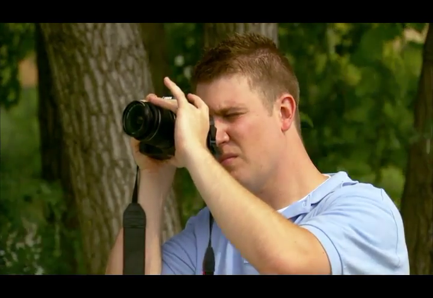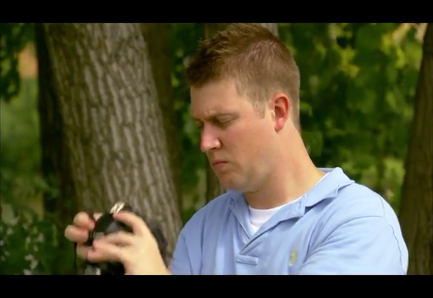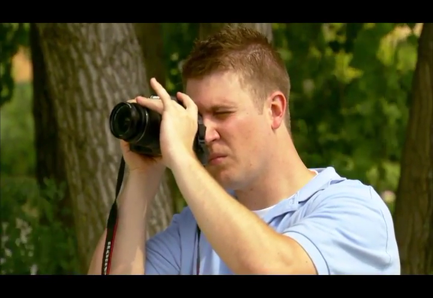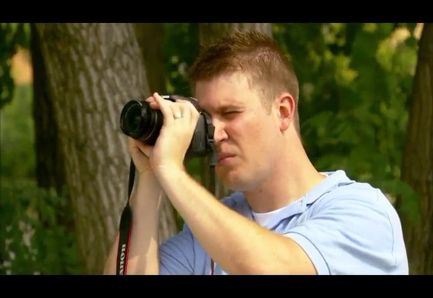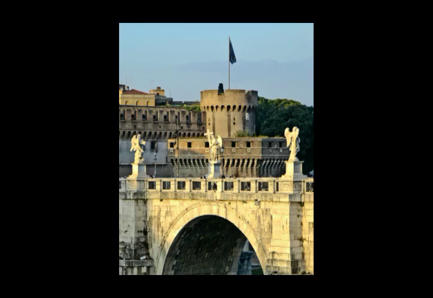Everyone has their own approach to finding the right combination of aperture, shutter speed, and ISO. Here are a few tips to help you control exposure. Always use the lowest possible ISO setting, unless the lighting conditions are so poor that you can't use the aperture and shutter speed you want without raising the ISO.